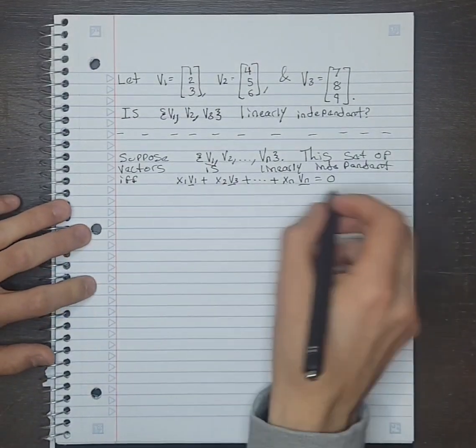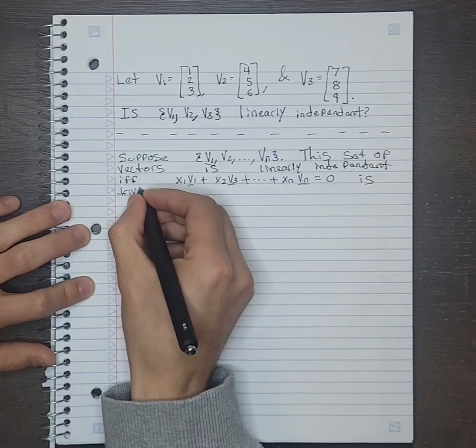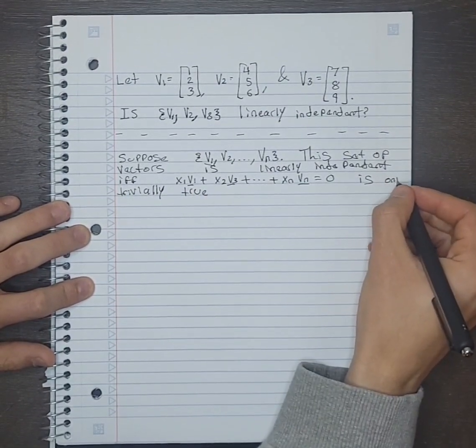So if this statement here is only trivially true.